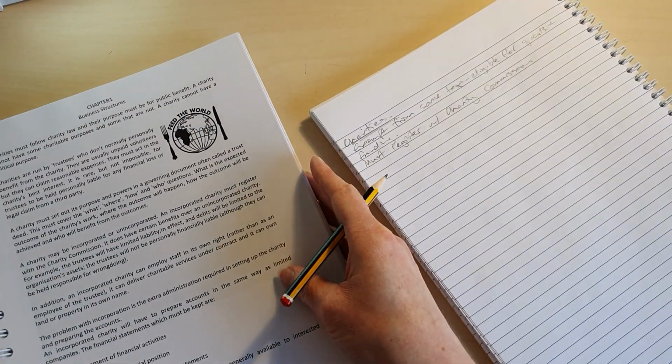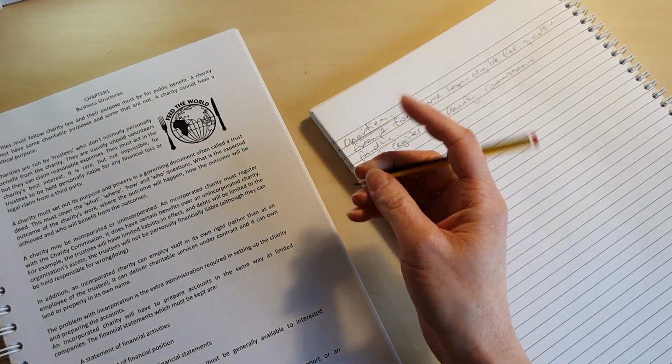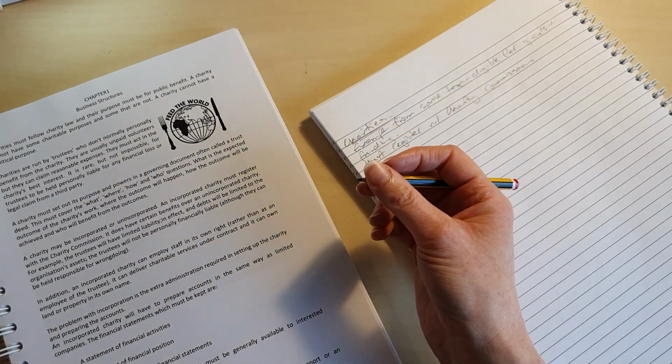Charities must follow charity law and their purpose must be for public benefit. A charity cannot have some charitable purposes and some that are not.